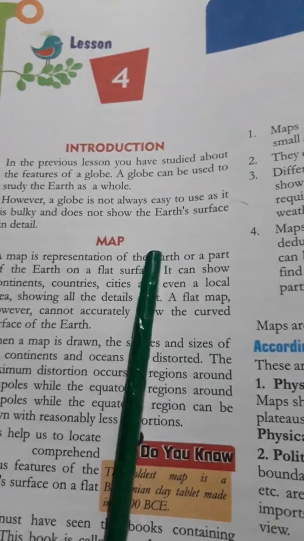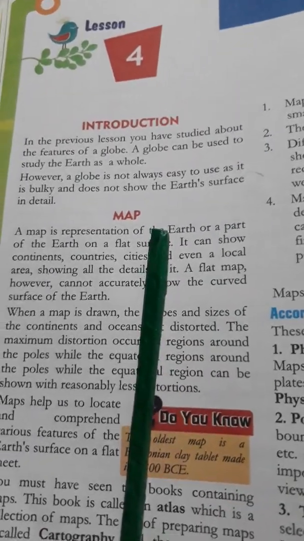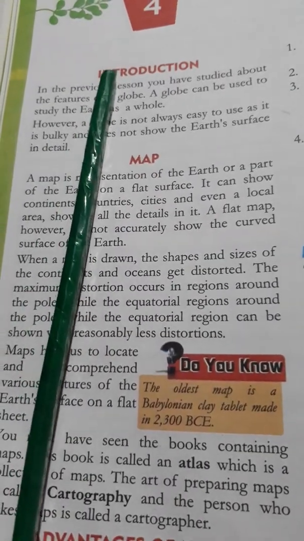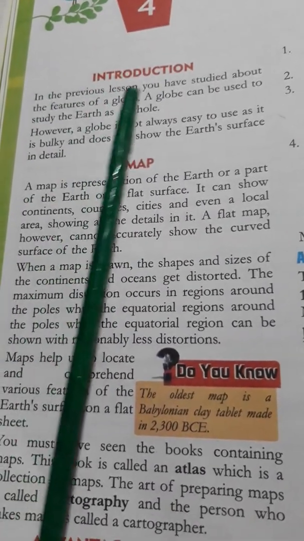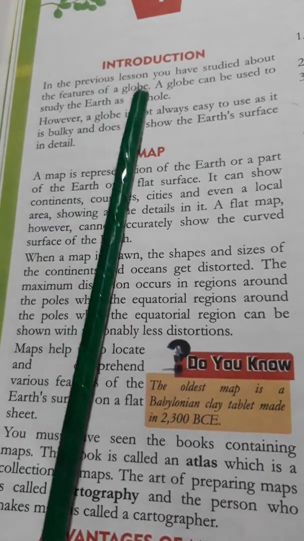We will start our new lesson on the geography part, that is lesson number 4, Map. You all know what a map is, yes or no? It represents the different parts of the earth. Okay, introduction. In the previous lesson you have studied the features of a globe.